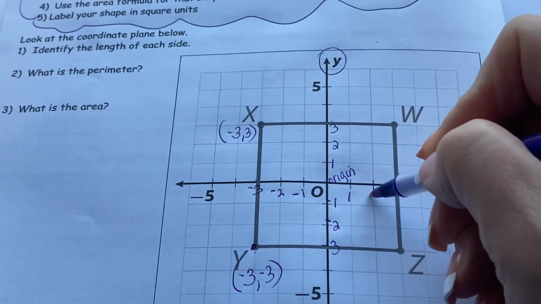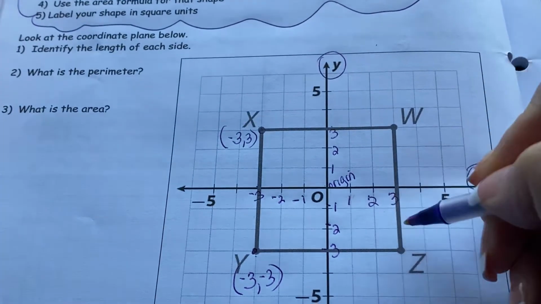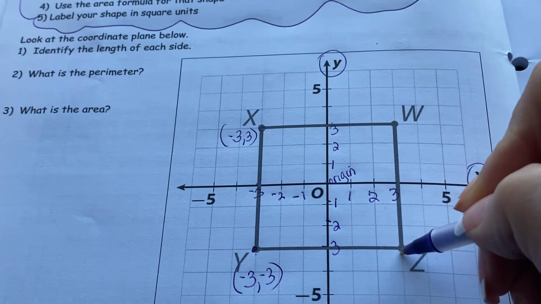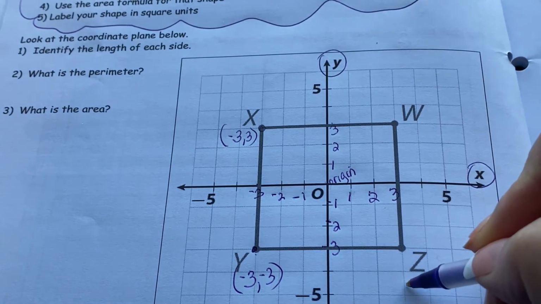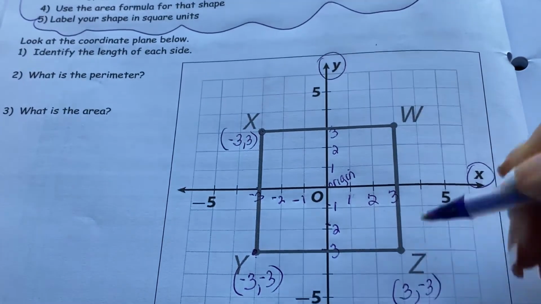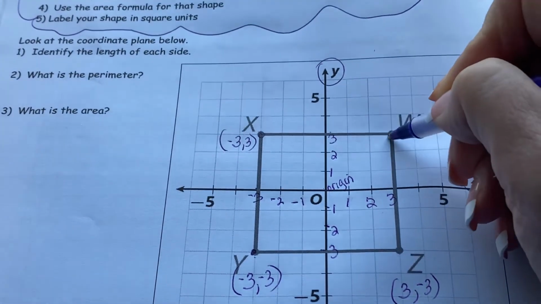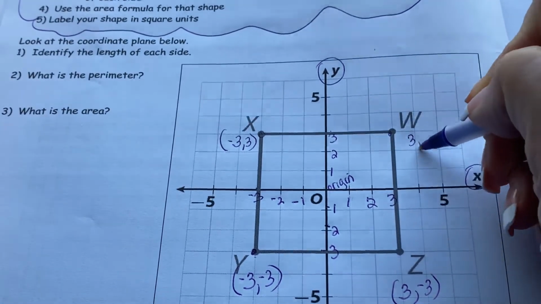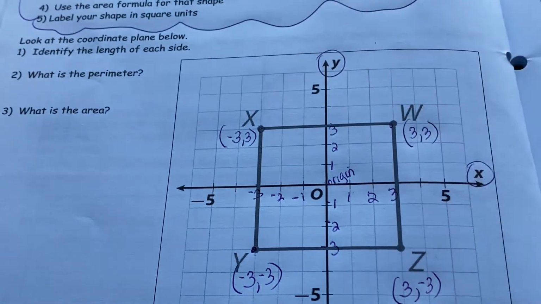All right, and I didn't label this. This is 2 and this is 3. Point Z would be across 3 down to -3. So that point would be 3, -3. And lastly, I'm going to go up to my W. Okay, I go across 3, up 3, so it's 3, 3, and I am good to go.